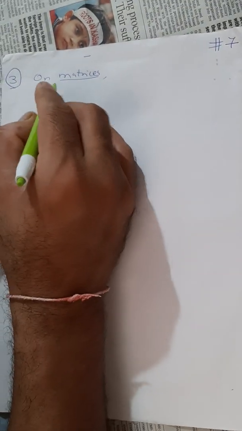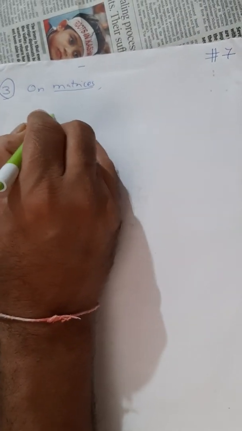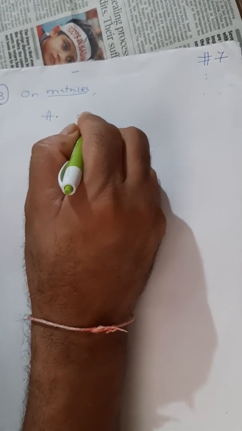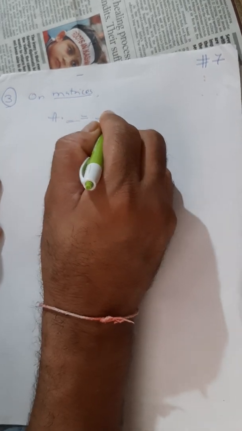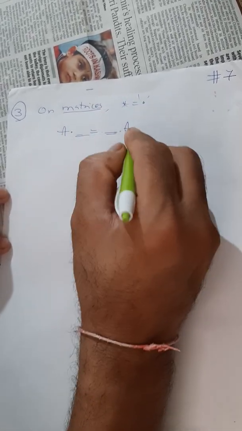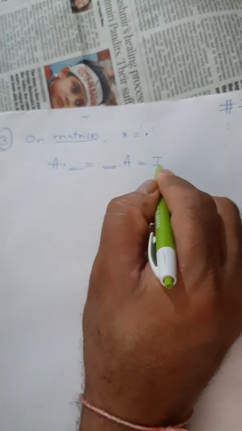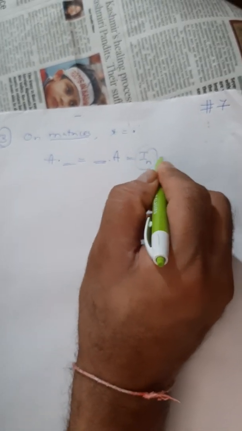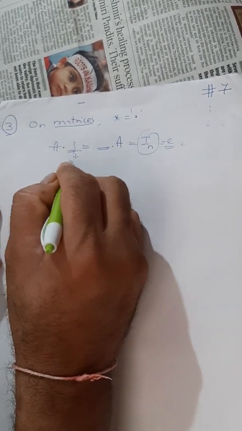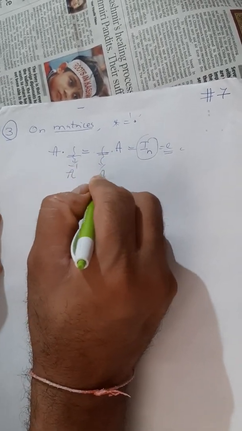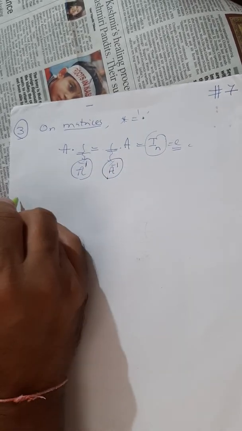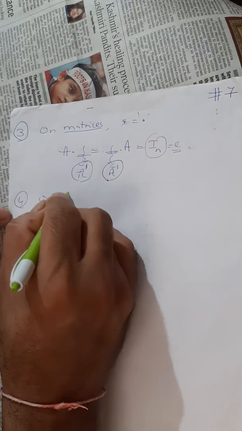On matrices, we did it. If you recall, A asterisk matrix equals that matrix asterisk A. Asterisk is multiplication, remember, and it equals I n, that is the identity matrix. This is E, identity. So you know here that this is A inverse, and there is a prepared formula to find the inverse. You know it. Even on functions also we did it.